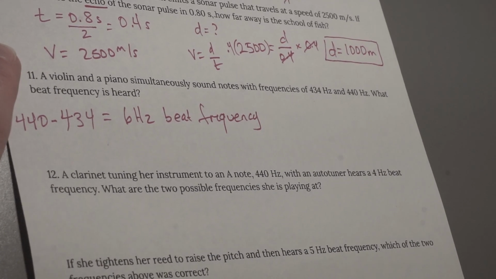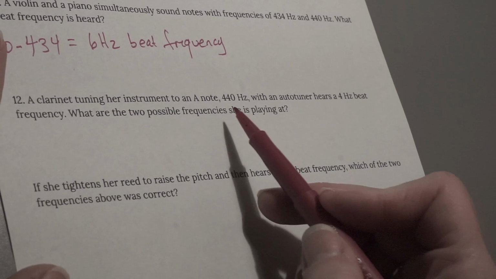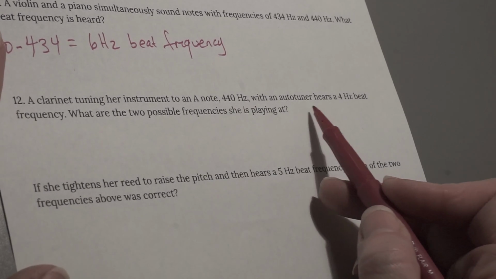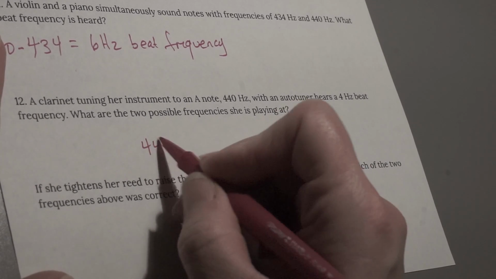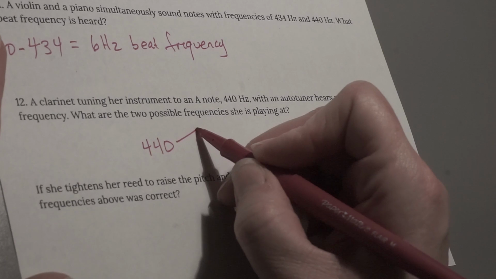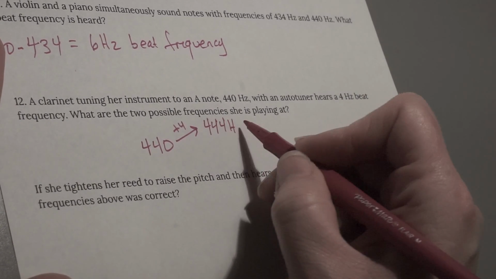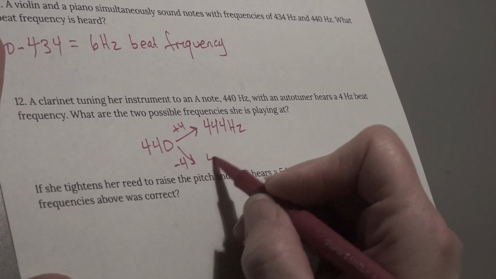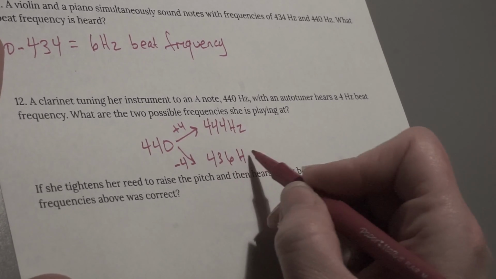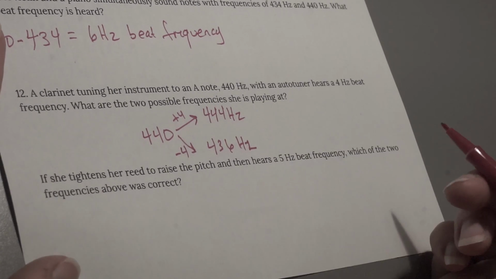That's the answer. Number 12, a clarinet player tuning her instrument to an A note, 440 hertz, with an auto tuner. Here's a 4 hertz beat frequency. The two possible frequencies she would be playing at would either be plus 4, she could be at 444 hertz, or she could be 4 below, which would be 436 hertz. We don't know which one without some more information.